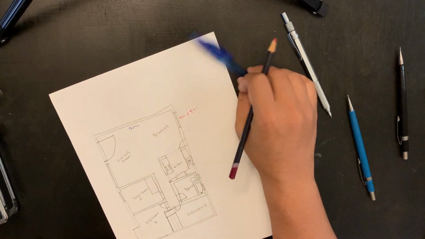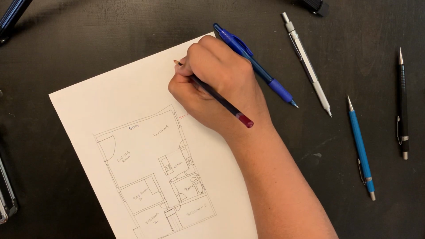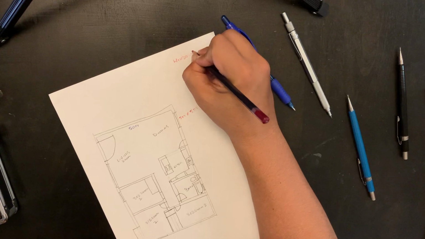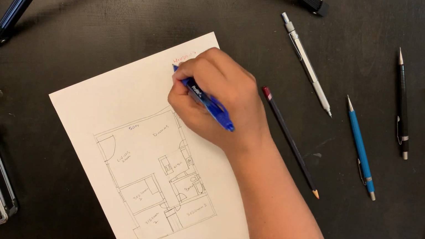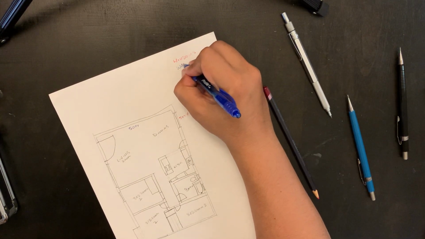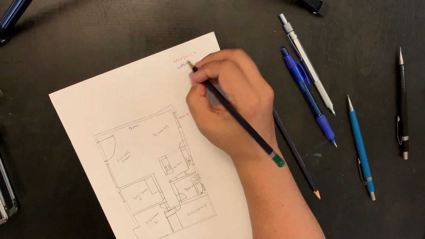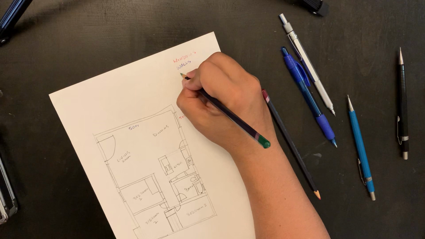This is the measurement of windows, so I can make myself a legend: windows, walls, doors.